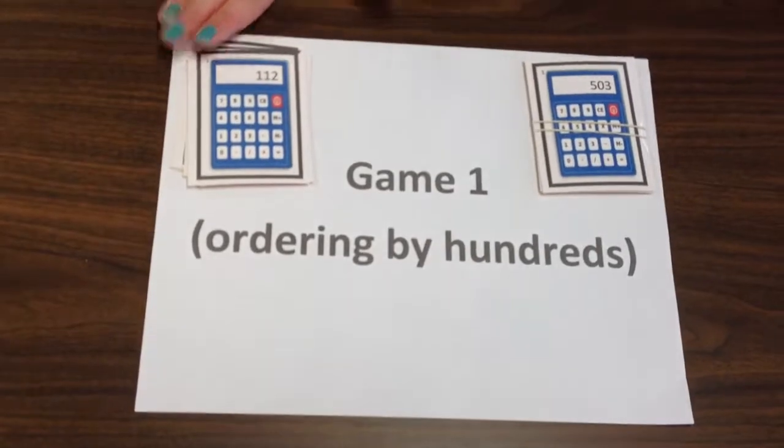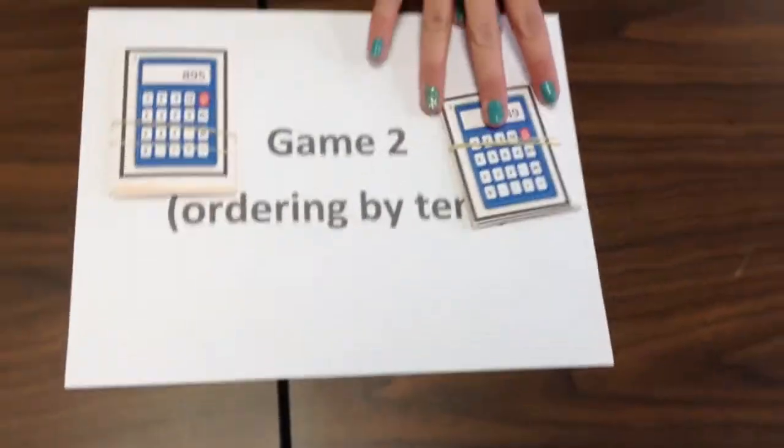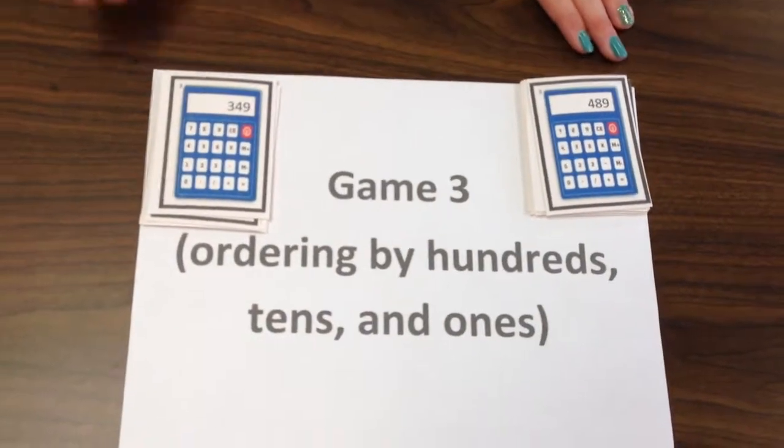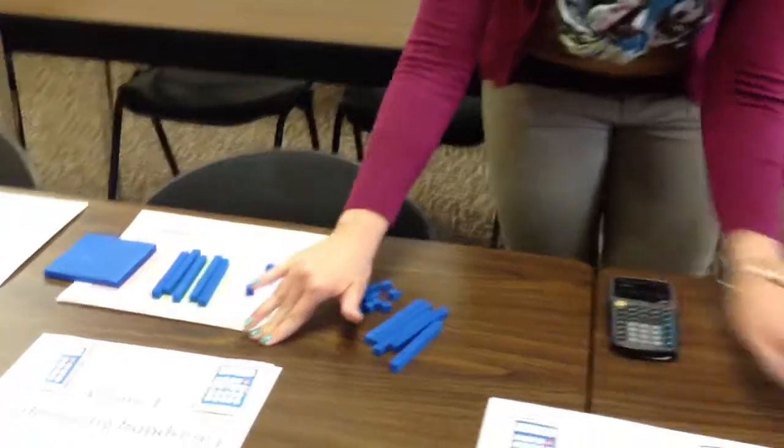So this would be game 1, round 1, round 2. Game 2, round 1, round 2. And game 3, round 1, round 2. Each game goes a little bit more advanced in the skills that the students will be working on based on using their numerical value and their place value.